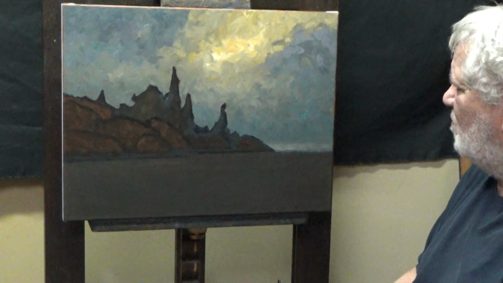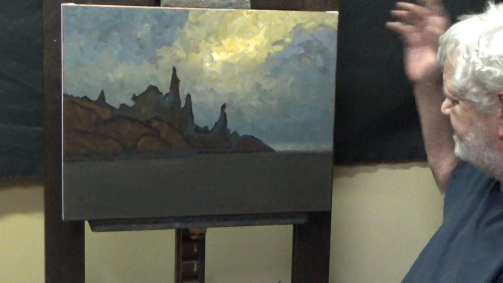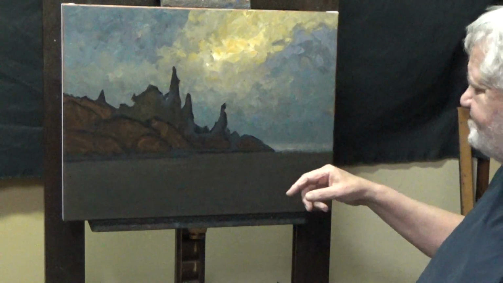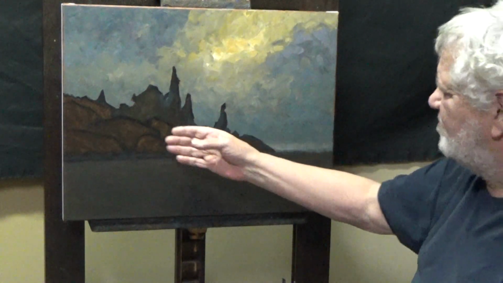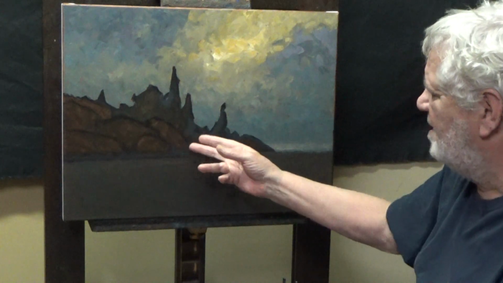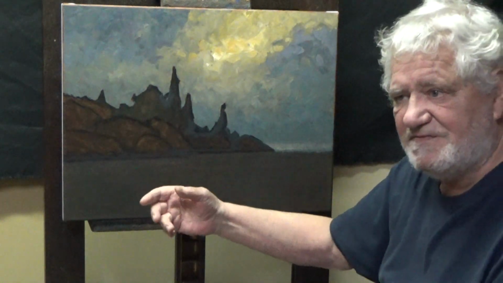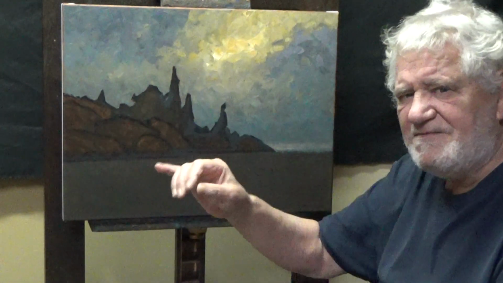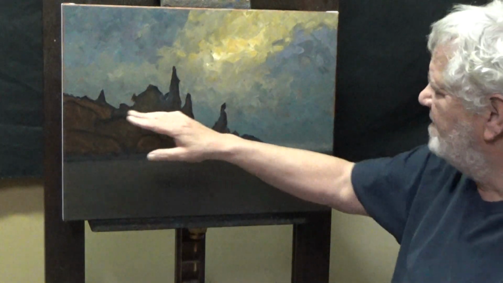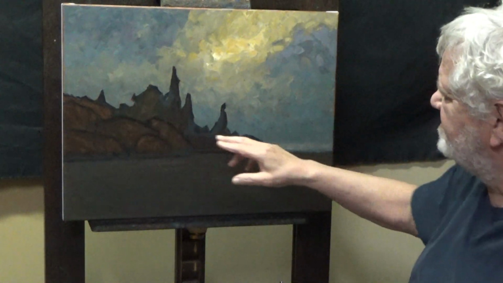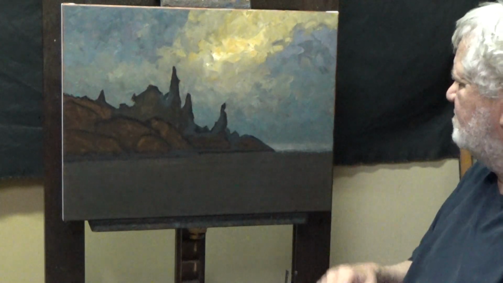So what I'm going to do is sky stays. I think that's fine. I think we're okay here. I'm going to bring in some not really high values, but some fairly intense chromas and a few shots of high value on this peninsula of land that's jutting out into the water.